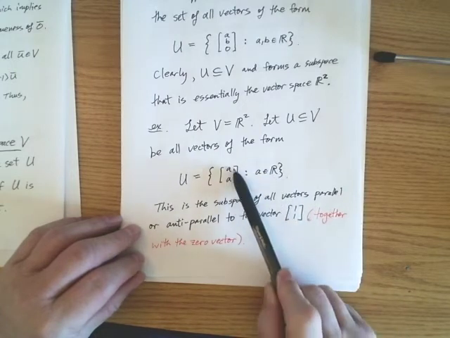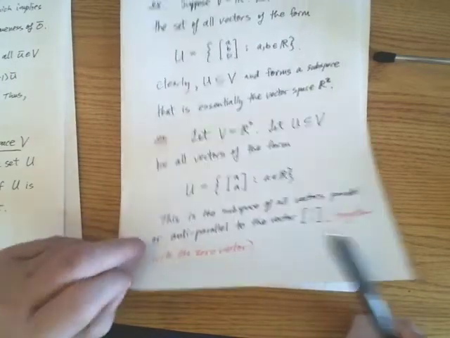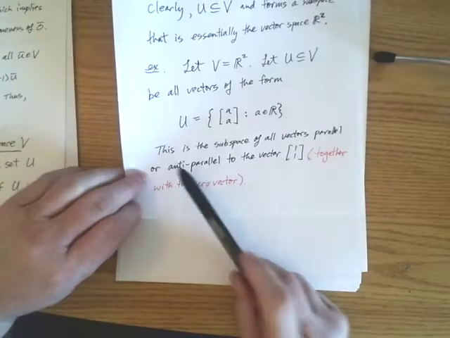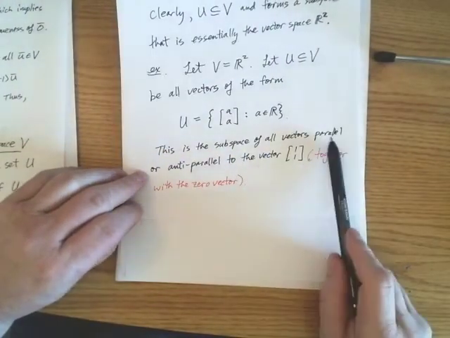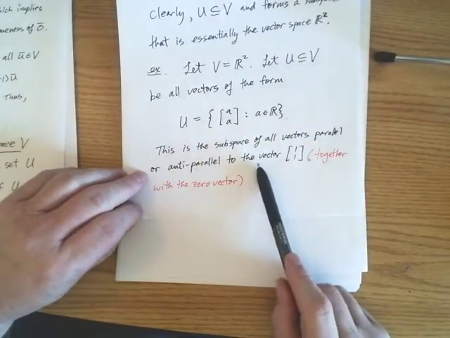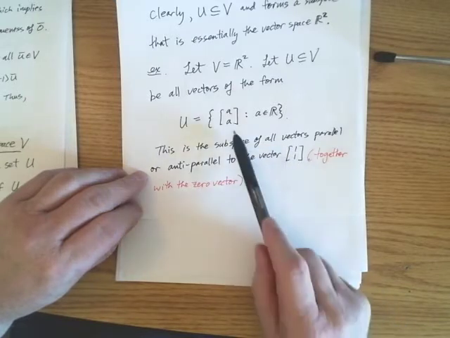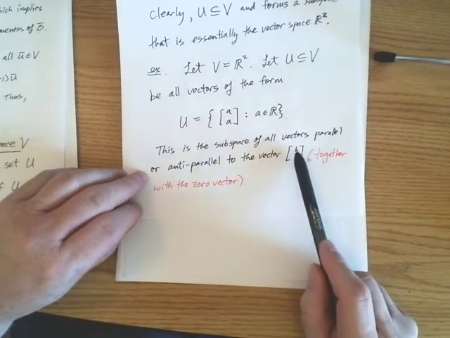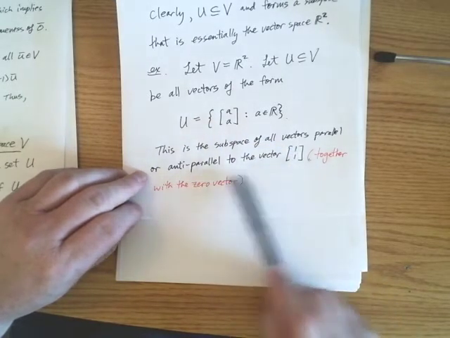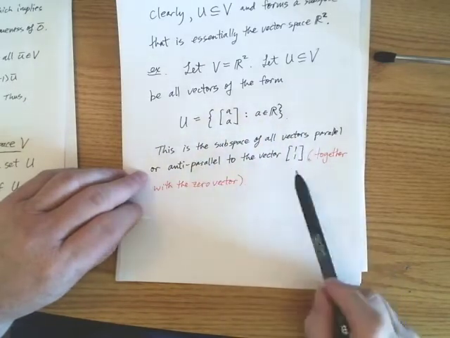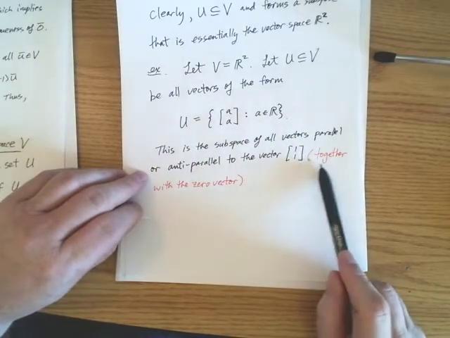Okay, notice that once again this includes the 0 vector. This is the subset of all vectors parallel or anti-parallel to the vector (1, 1). These are all just scalar multiples of the vector (1, 1). Can you see that this is also a vector space? I threw this in red here.